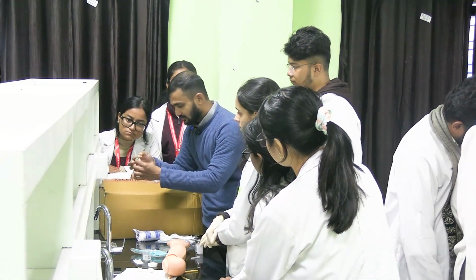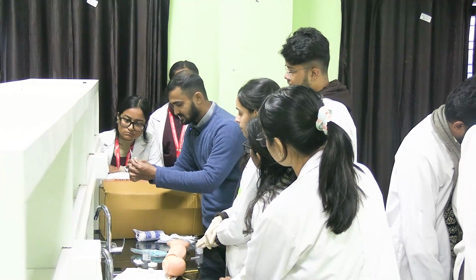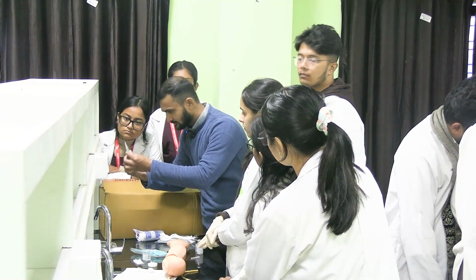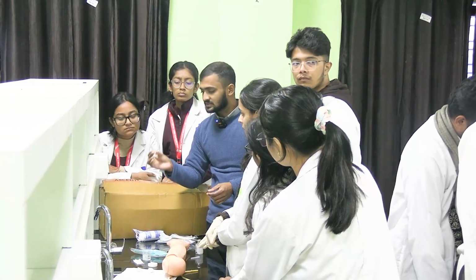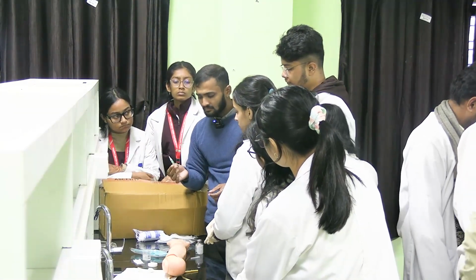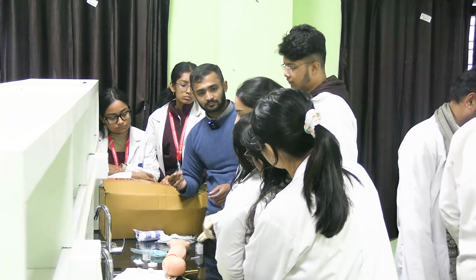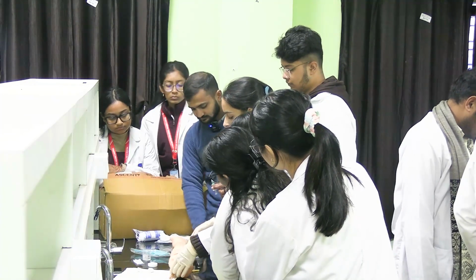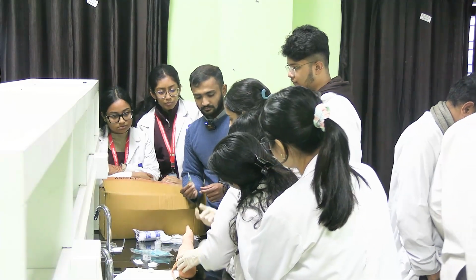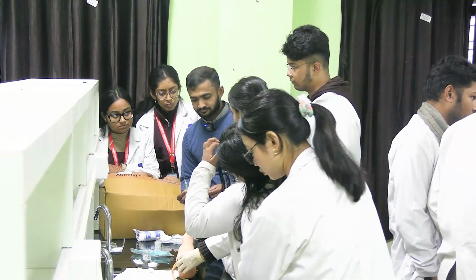Now remove the bubbles or air trapped and correct your marking. Okay, now this way it is prepared. Now this is ready to be injected. Okay, now what is the next step? Sterilize. So you have already sterilized. Currently, right? Sterilize. So we'll inject.